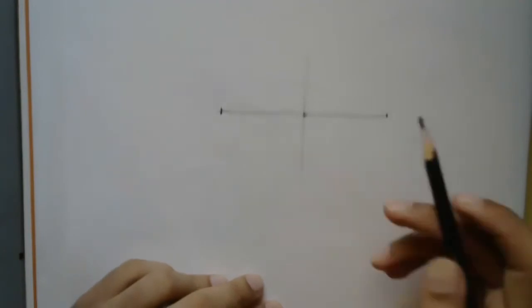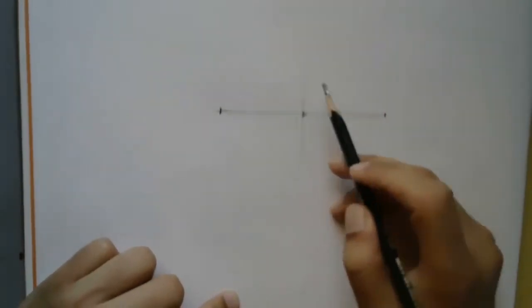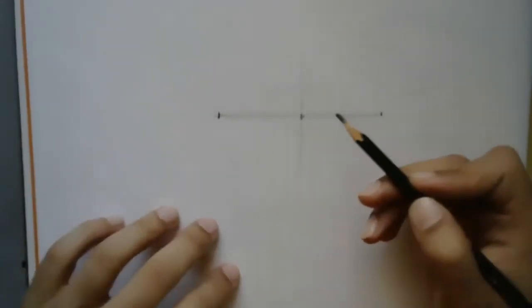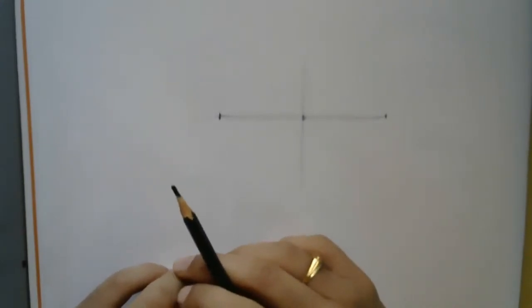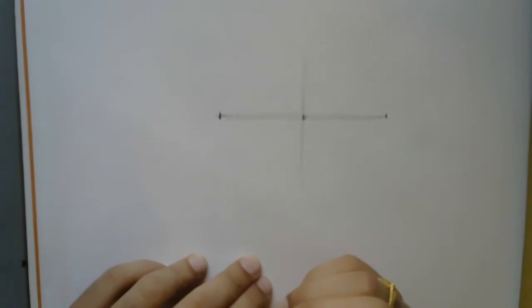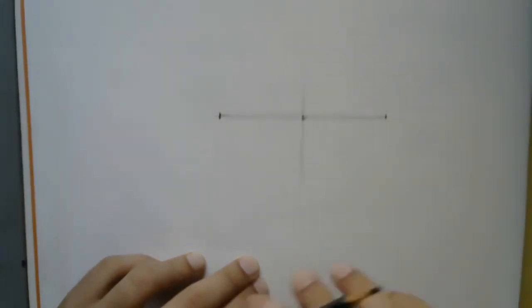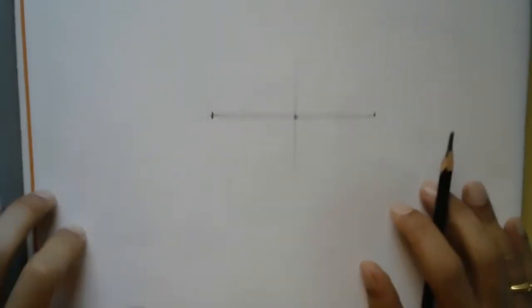Then the next step is to draw some... Yes, yes, Govaraya's page keeps popping up as a full screen. Is it because it's muted or unmuted, or because we can't see your page every now and then? Okay, I think I'll mute her. Can you see my page now? Okay, great. Not sure what happened there.